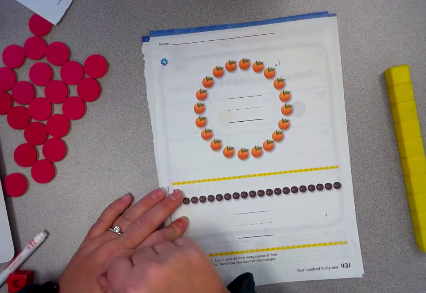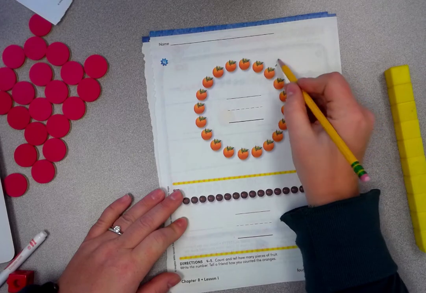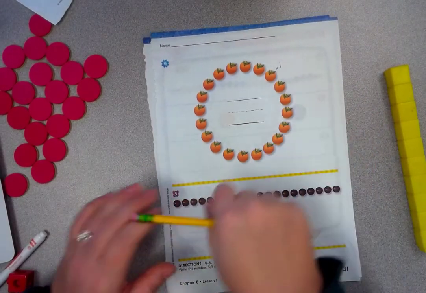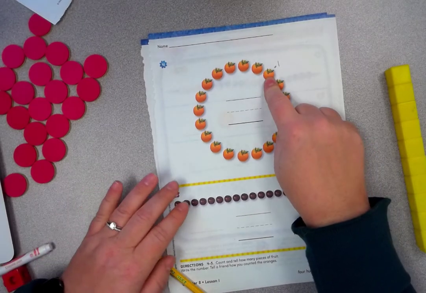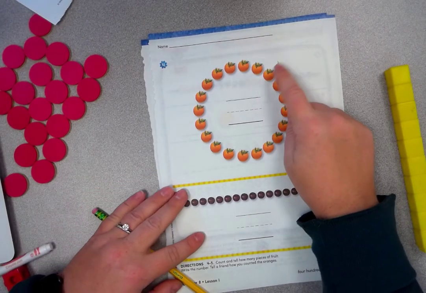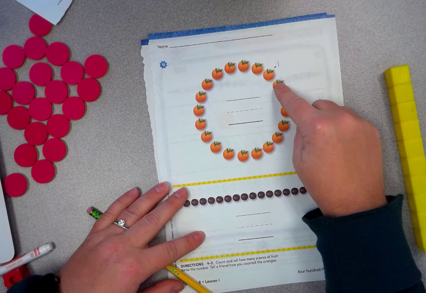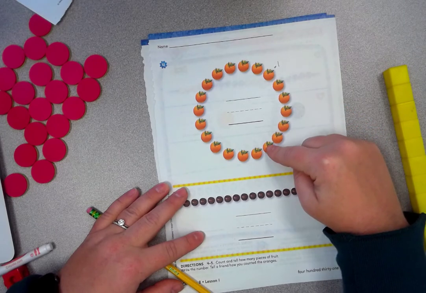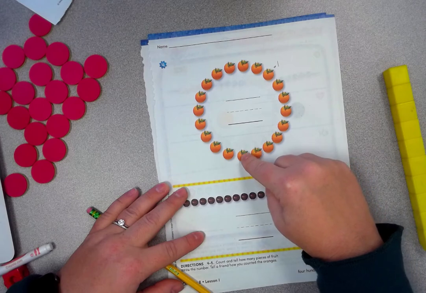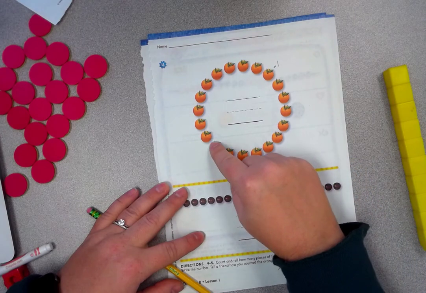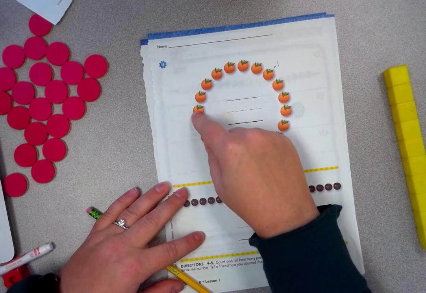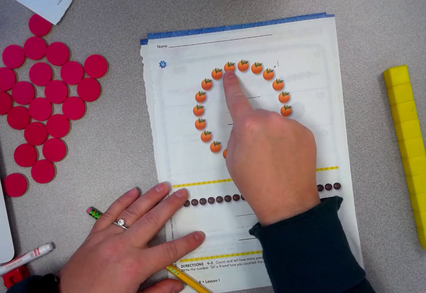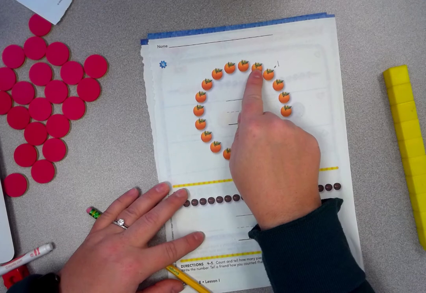So pick which one you're going to start with. If you want to put a little 1 by it, or if you want to circle it to know that you're not counting that one again, do that, and then we'll get started. Put your finger on that first one you're going to count, and count with me. 1, 2, 3, 4, 5, 6, 7, 8, 9, 10, 11, 12, 13, 14, 15, 16, 17, 18, 19, 20.